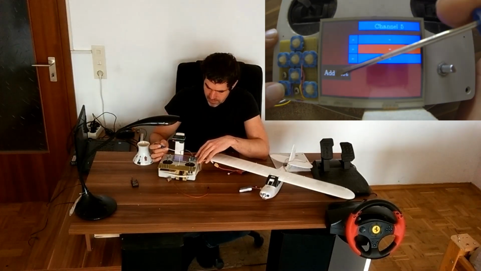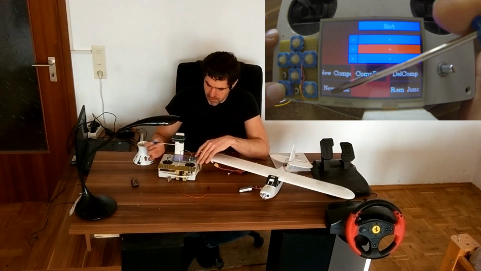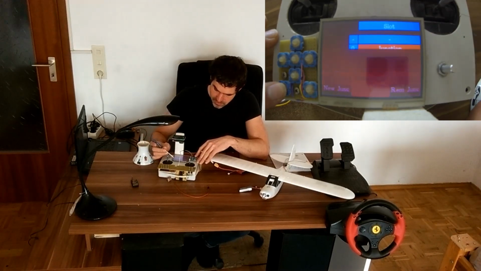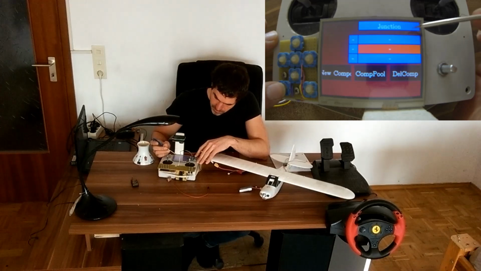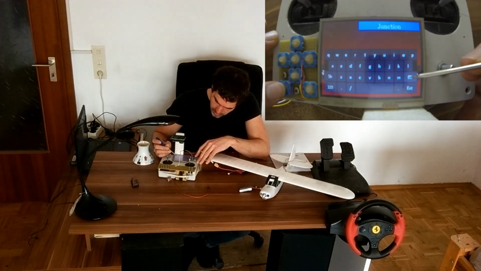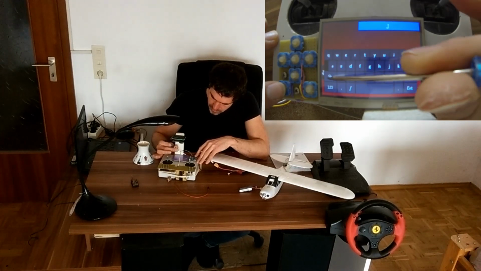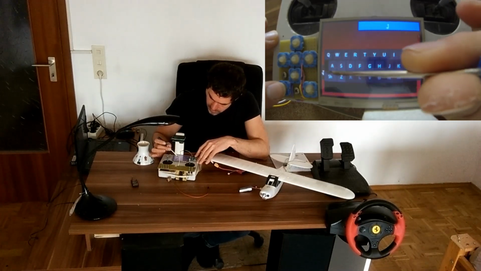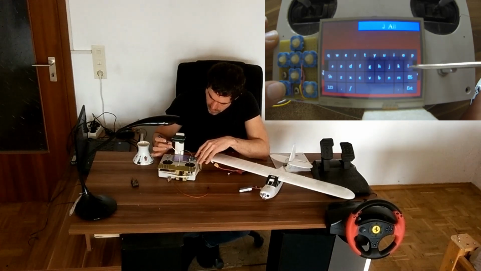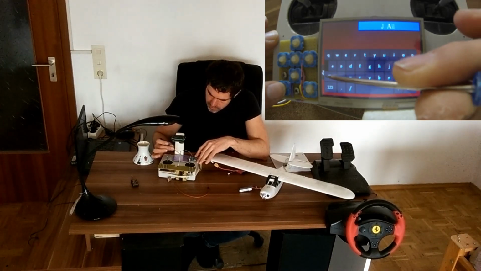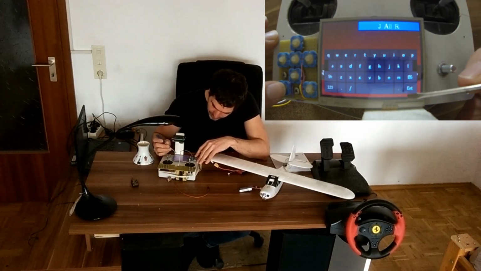I'm going to add a junction, and what you can do is rename the junction to junction aileron. I think it's right, on the right side.